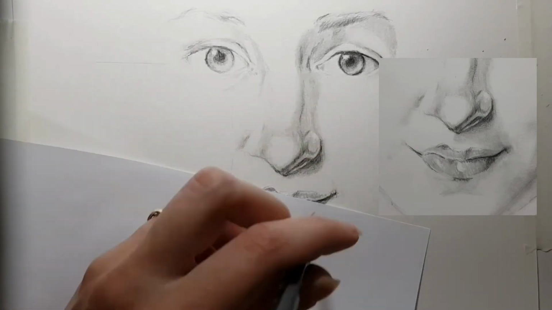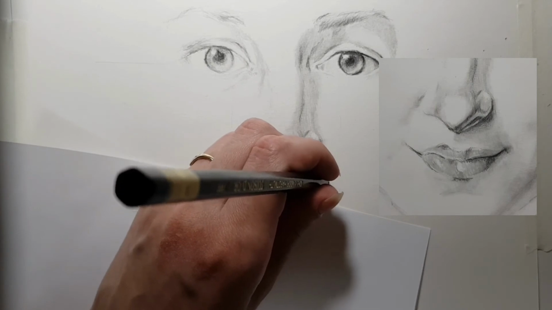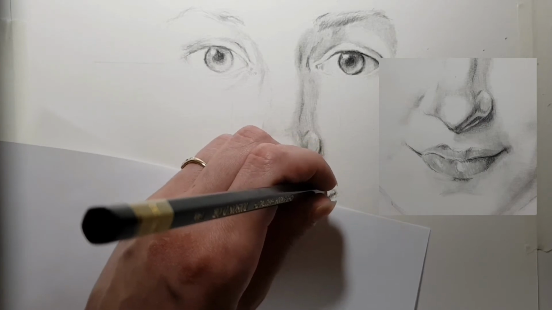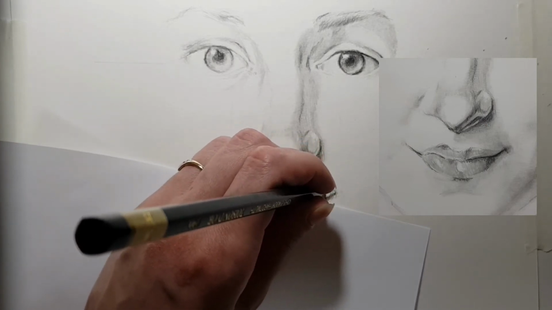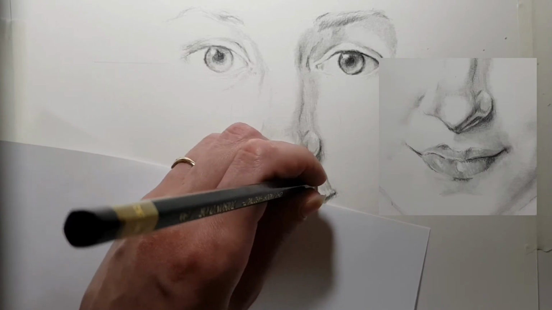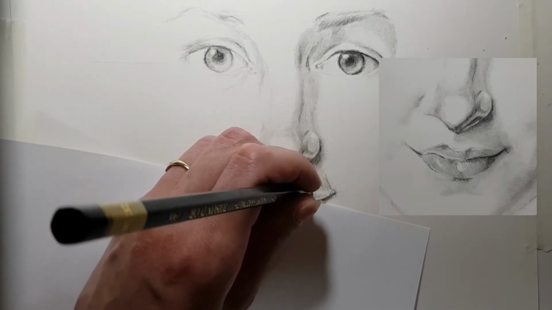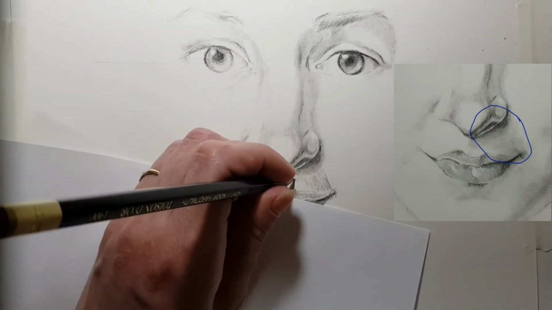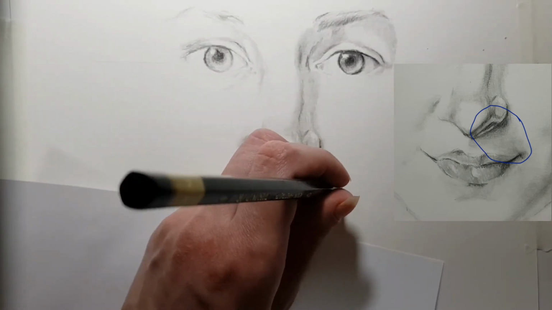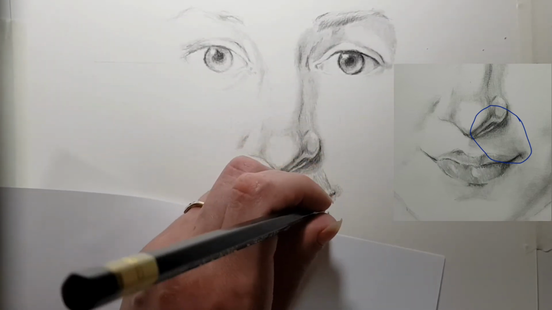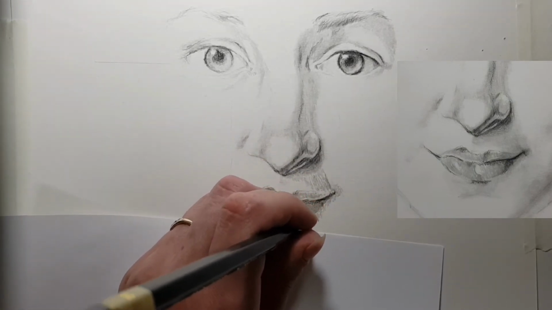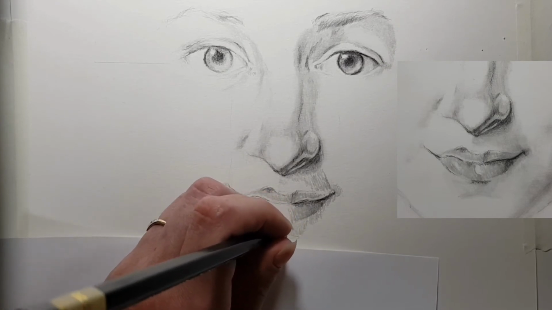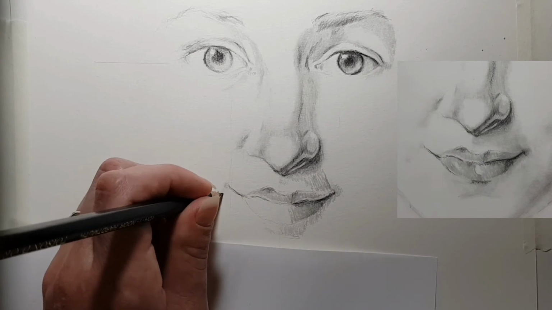The lower lip tends to be more elevated than the upper lip. The shadows around the lip and inside the lip are important to show that it's higher. The shadow underneath the nose that we started to draw in the previous video is connected to the upper lip. The shadow underneath the bottom lip is strong, and it's darker closer to the lip and gradually fades away.